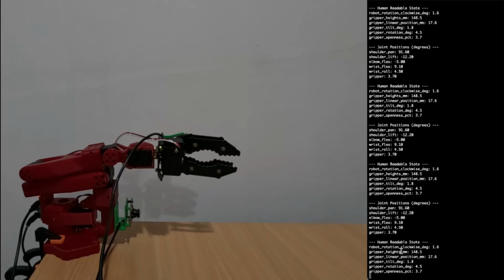Make sure that all these positions are the same as in my video before you go into the next steps. If you see any differences, most probably you need to adjust the calibration of your robot. Otherwise, your MCP server will not be able to properly control your robot.